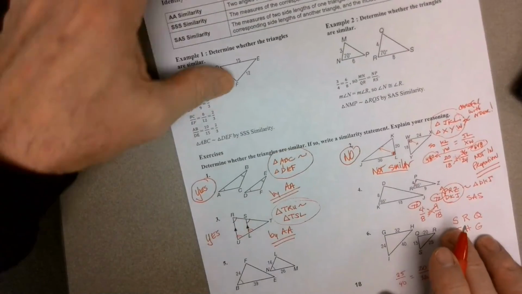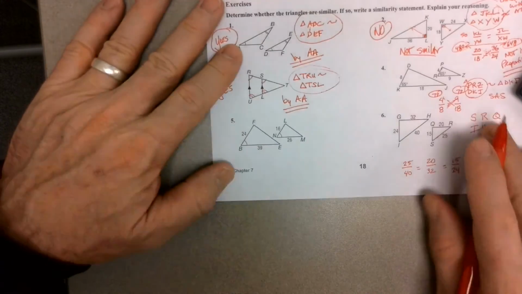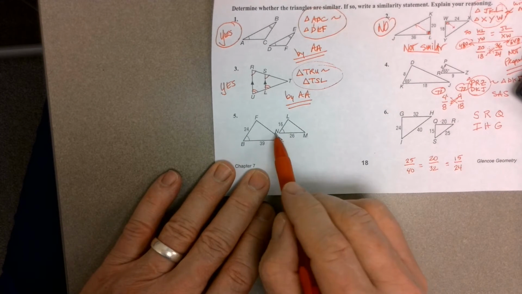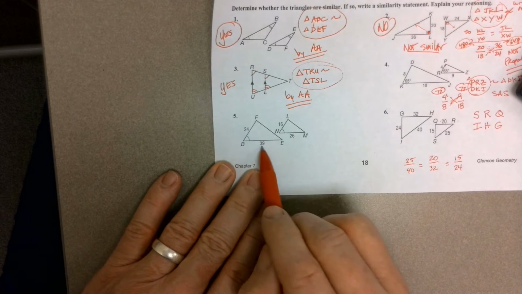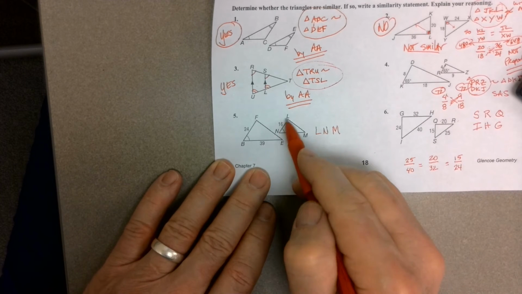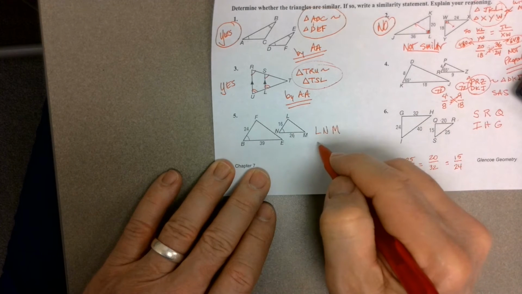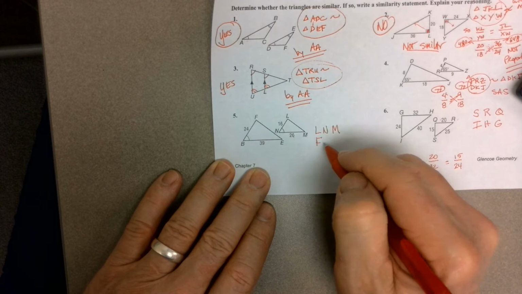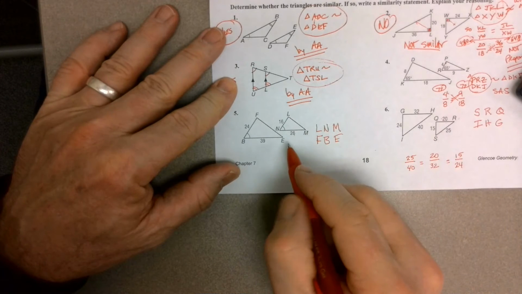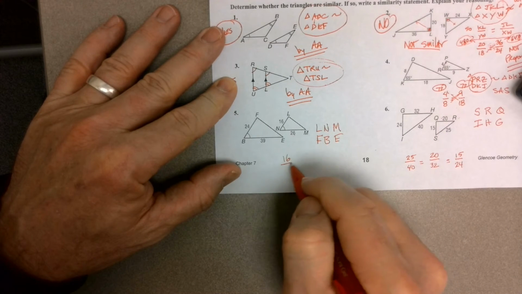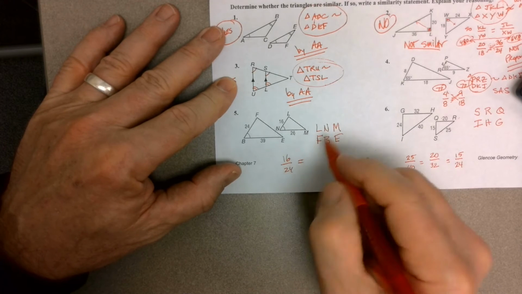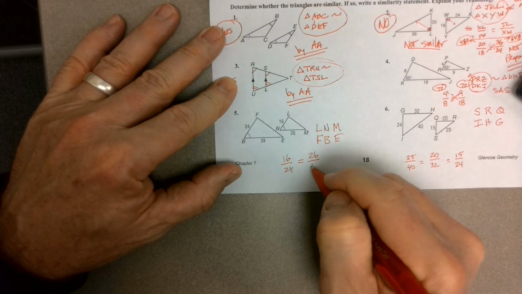All right, so let me start one from the ground up and just go from there. In this one I know that N and B have to match up, so I'm just going to start over here because I see 16 and 26, 24, 39. I know that if this is going to work out, L, N, M will have to correlate to F, B, and E. So I start right there, and then I go, okay, 16 is going to have to go with 24, and I can set up a proportion that says 26 would have to go with 39.